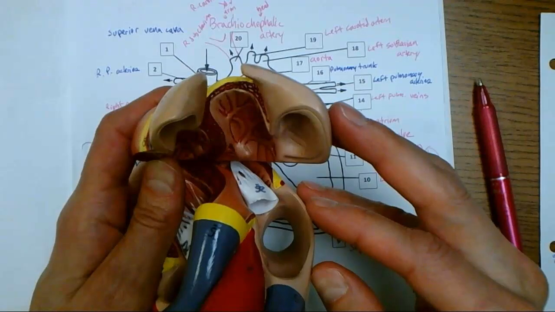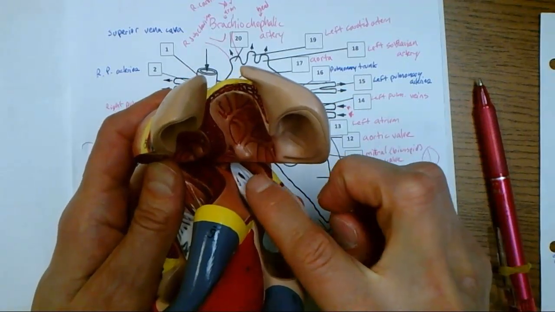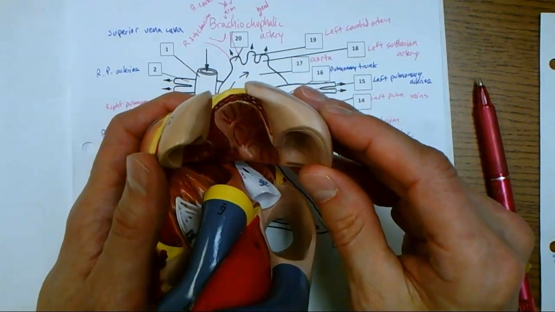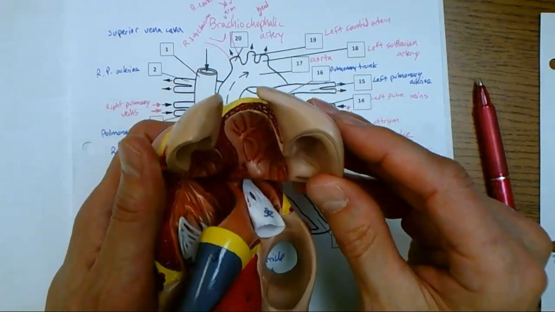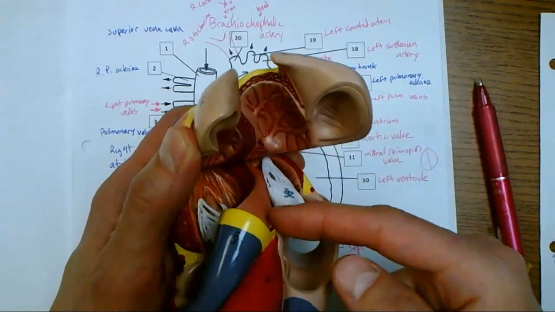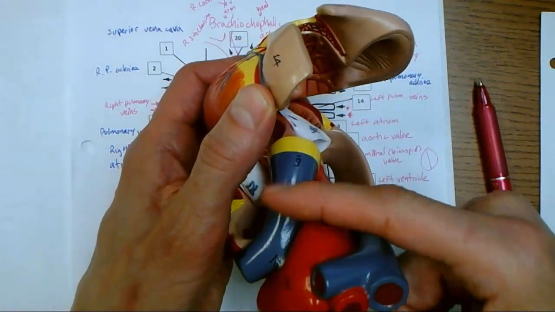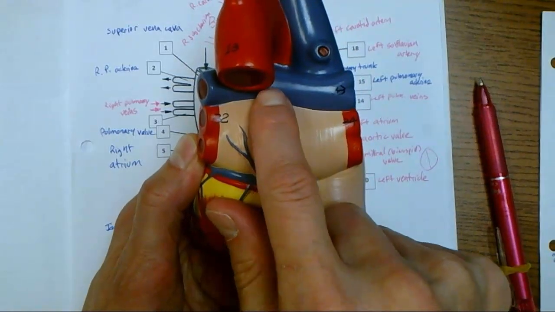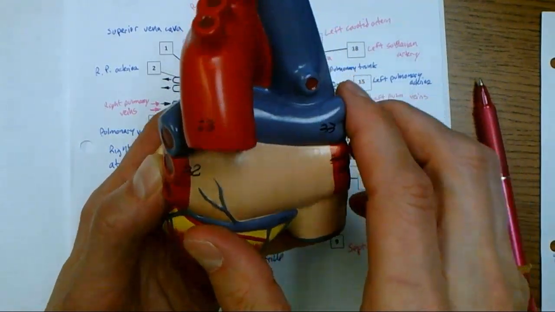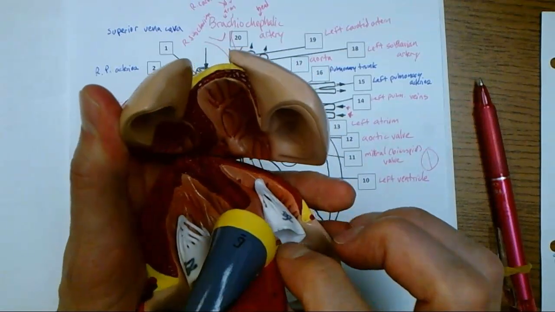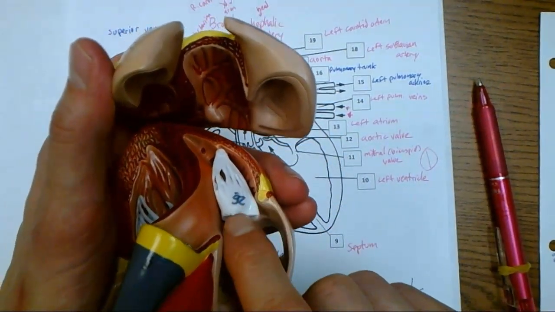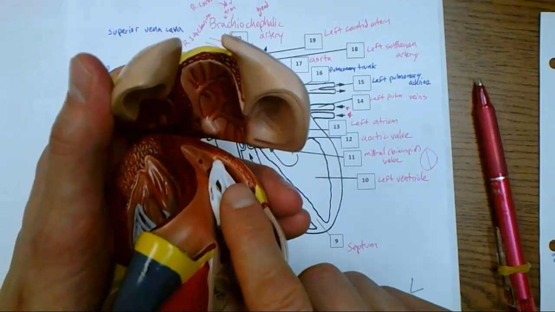The right atrium contracts and pumps blood into the right ventricle. The right ventricle contracts and pumps blood into the pulmonary trunk. And that breaks off into the pulmonary arteries, the left and right pulmonary arteries. Now, the blood doesn't backflow into the atrium because of the tricuspid valve.